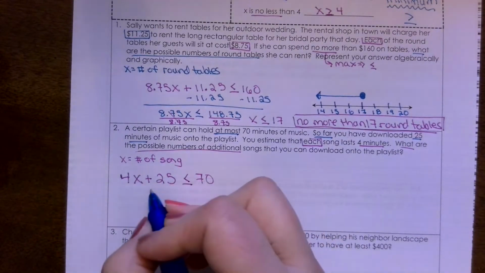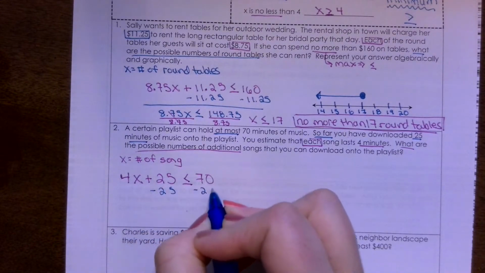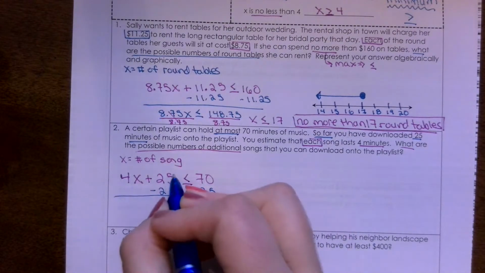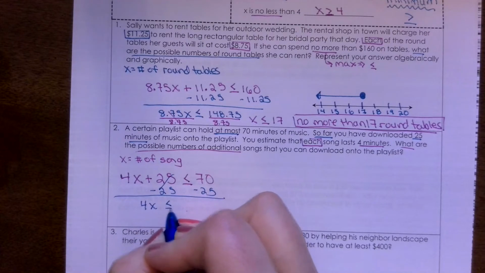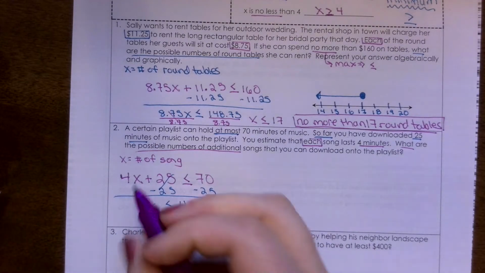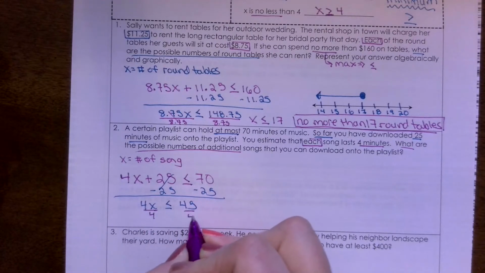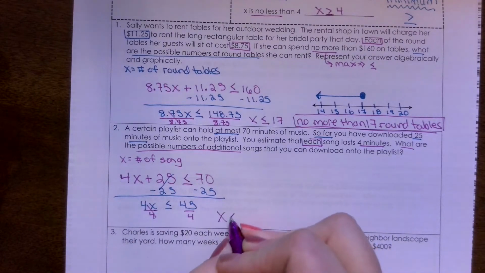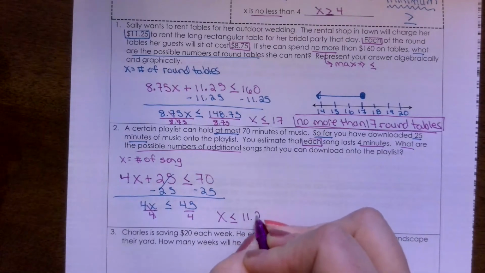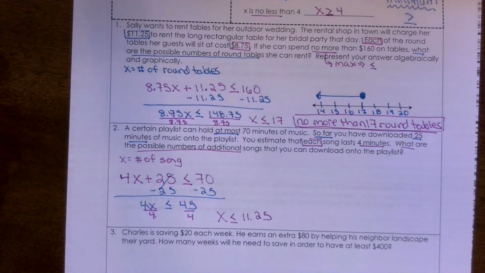So let's solve it. Minus 25, so I have 70 minus 25, which equals 45. Less than or equal to 45. I'm going to divide both sides by 4. It is not a negative number, so I don't have to worry about flipping the sign. And it looks like 11.25 is my answer.